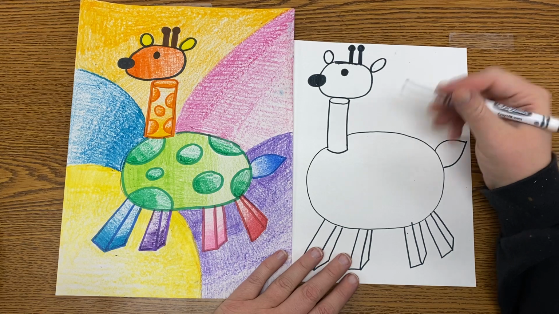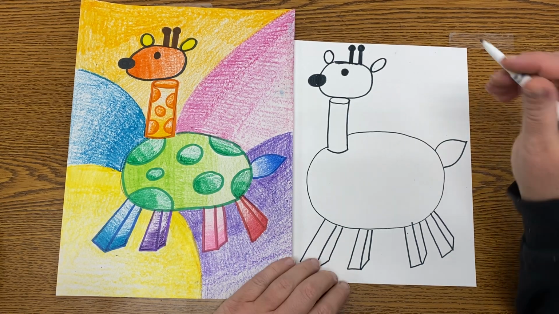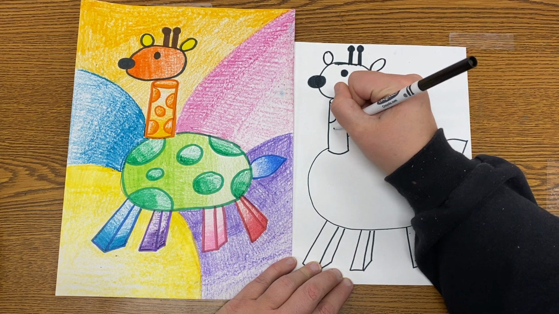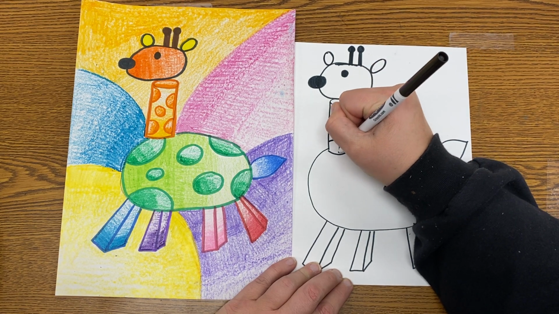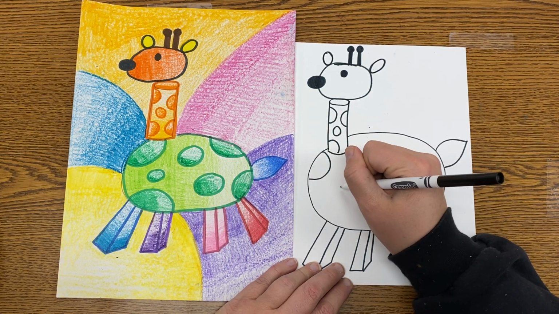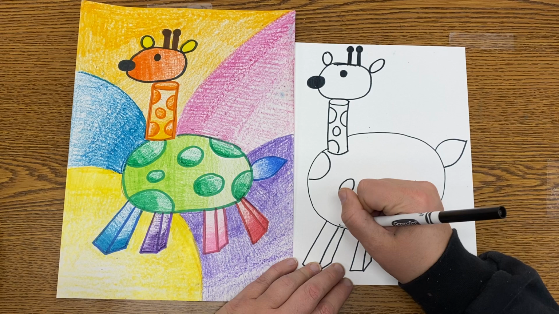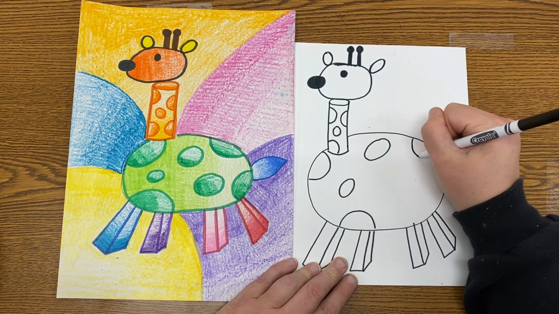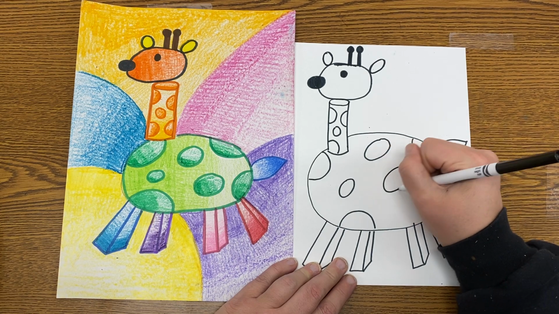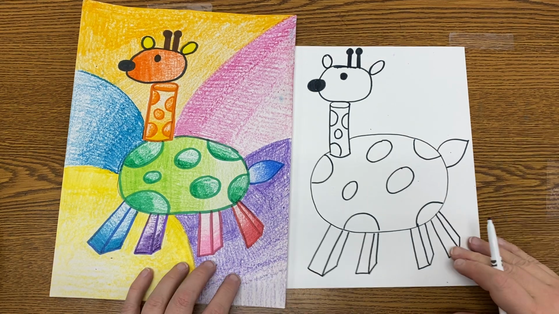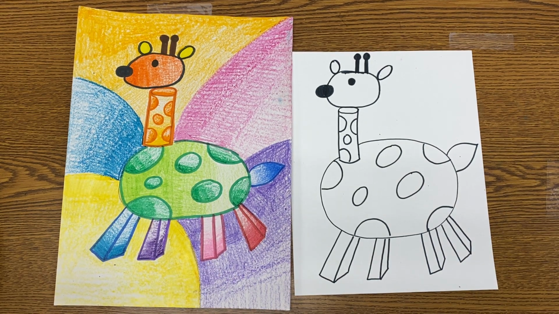Now, that's all the forms we're gonna use, but I think we need to come in here and draw some spots for our giraffe. And this will be giving us more opportunity to practice our value. Because value is a wonderful skill, light to dark of one color. It's a fun way to add a little extra to our projects. Okay. So now we are ready to start our coloring.